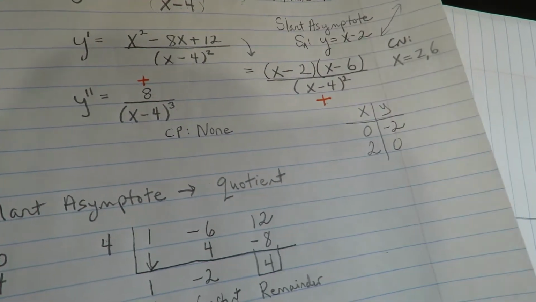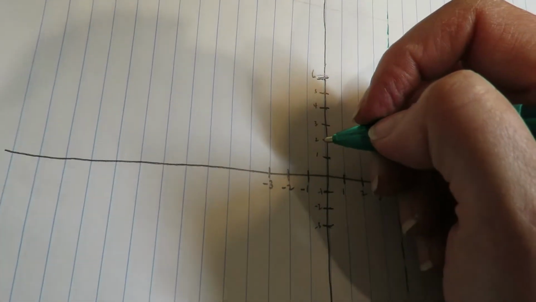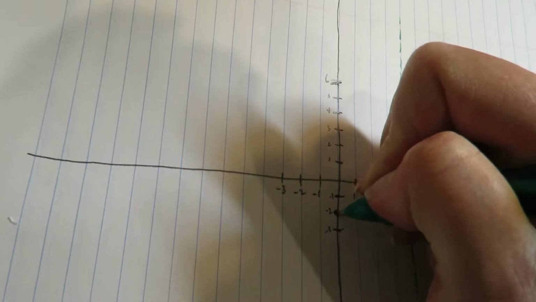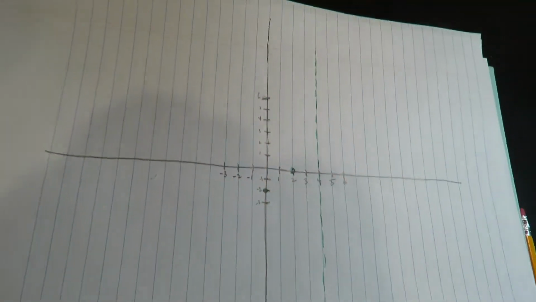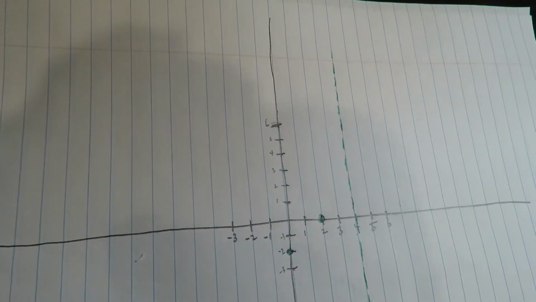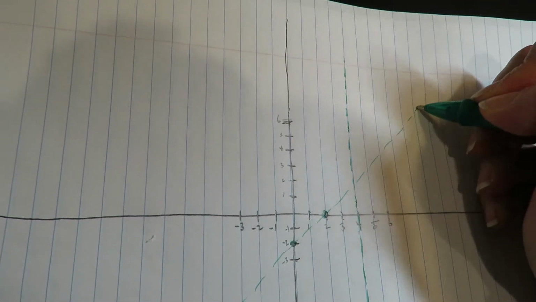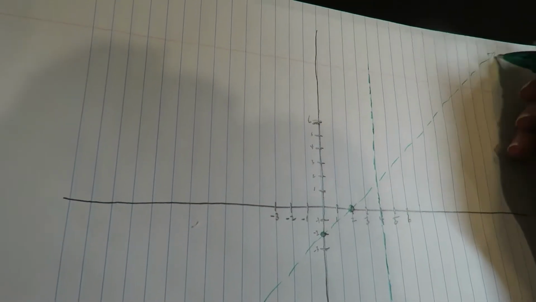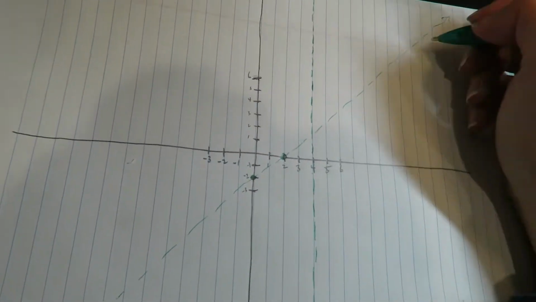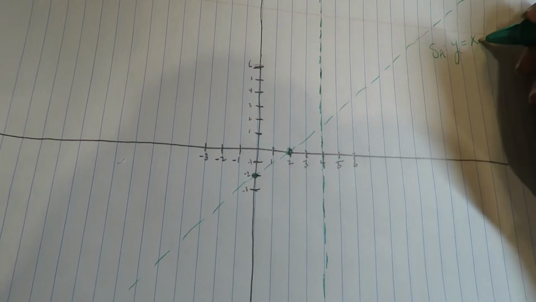You do the intercepts. Alright, so I'm going to plot the intercepts. So I just found the 2 points, (0, negative 2) and (2, 0). You can always add more points if you want. You can add a third checkpoint, but 2 points is enough to graph a straight line. I'm just putting dashes because in calculus it's an asymptote. In this case that I'm drawing, this slant asymptote is y equals x minus 2.